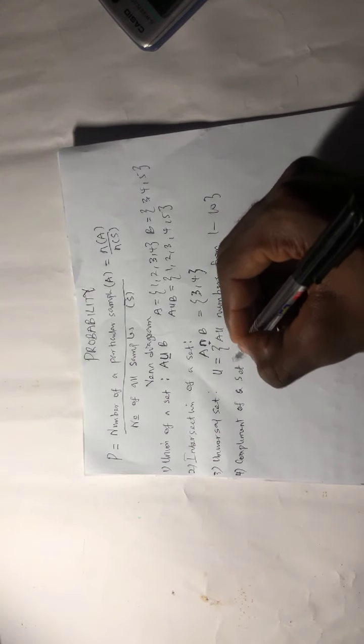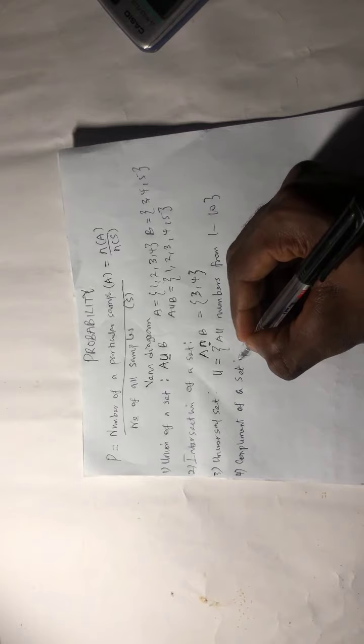Now the next that we need to know, the last but not the least that we'll discuss for now in this video, is called the complement of a set. The complement of a set is simply all that is in the universal set but not in a particular set. Let's use an example. First of all, the complement of a set is written as, let's say you want to find that of A, A prime.